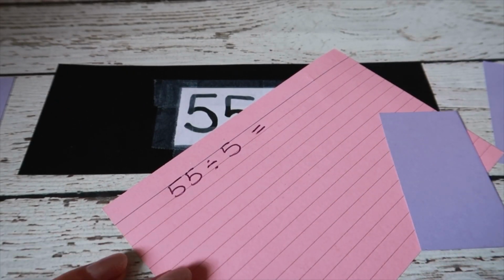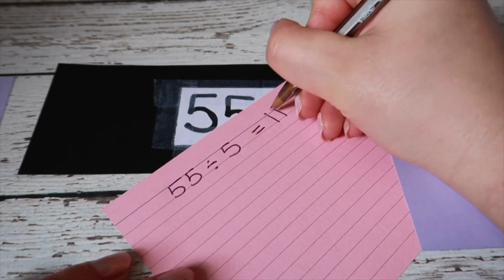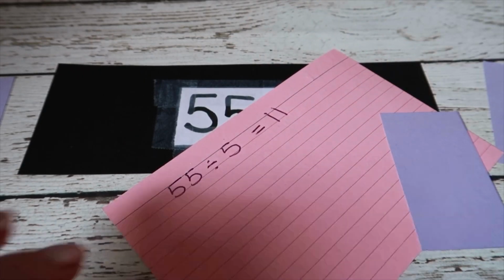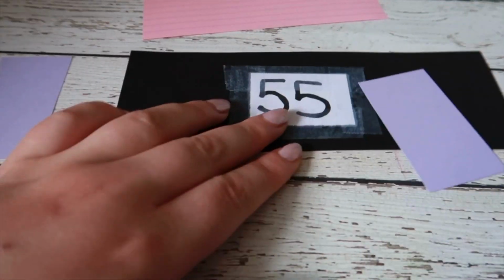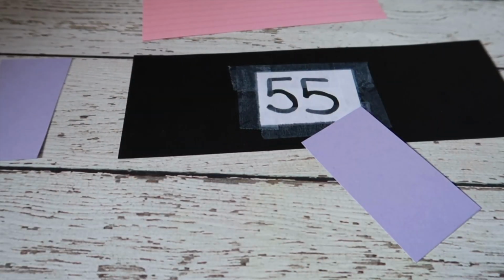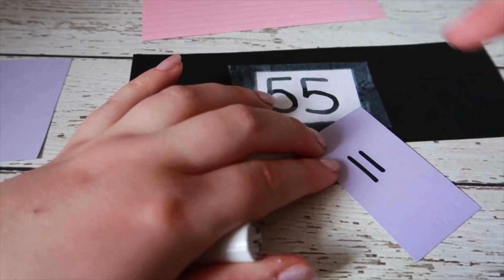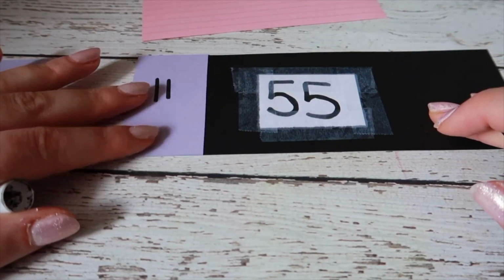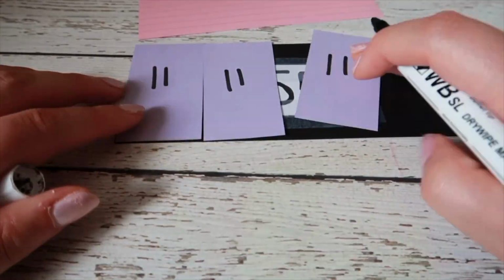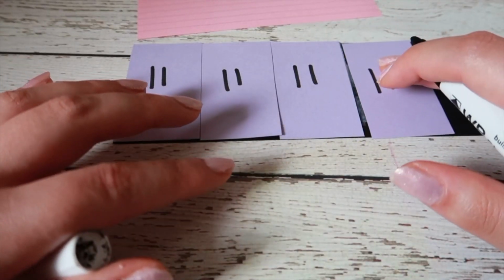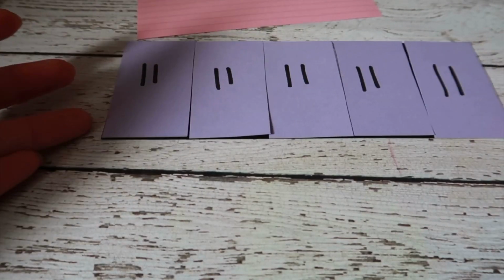So my whole is 55, and it's being shared into 5 equal parts. One of these equal parts is, of course, 11. Now that I've worked out what one of these equal parts is, I'm just going to write 11 on this so I remember. So that's my 1 equal part, 2 equal parts, 3 equal parts, 4 equal parts, and 5 equal parts.